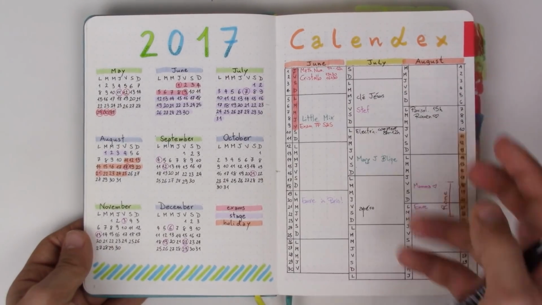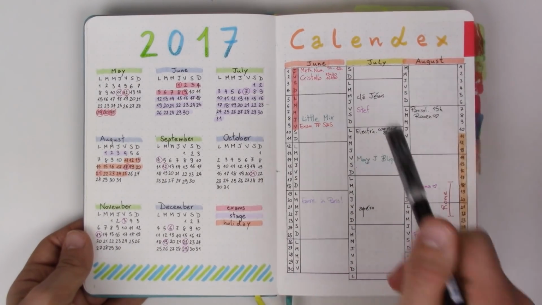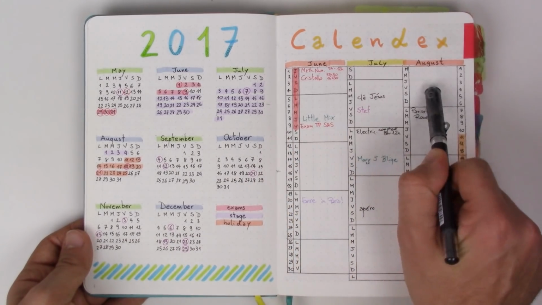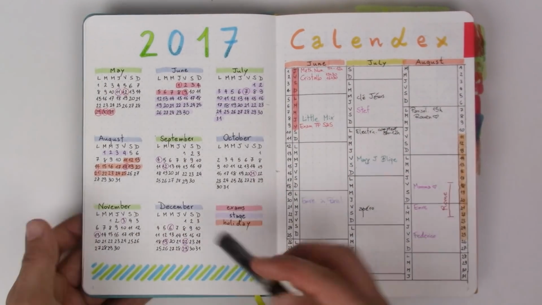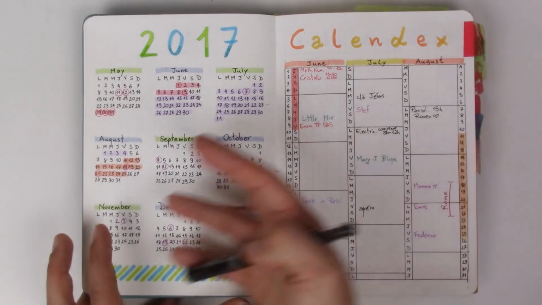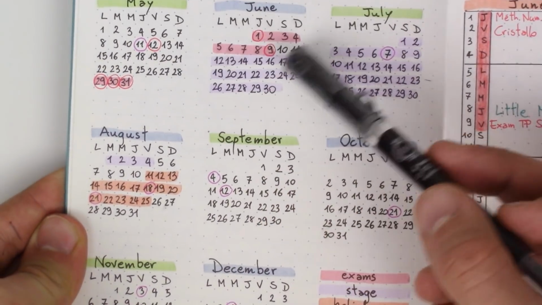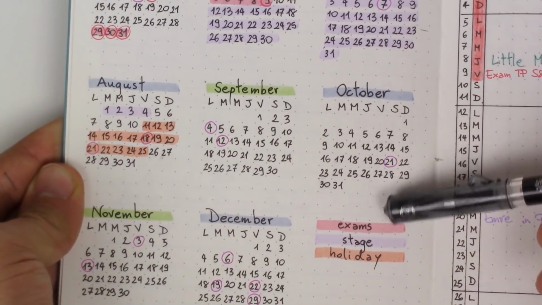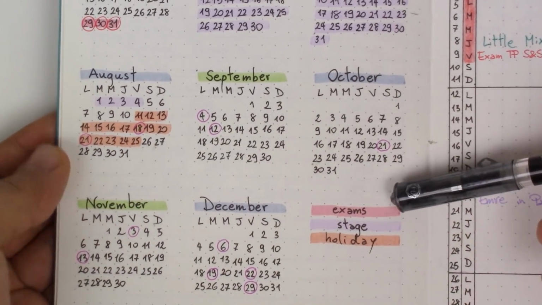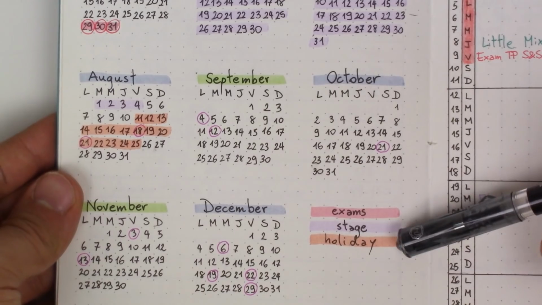So what I decided to do is to have less months in my Calendex. As you can see, I only had June, July, and August, and to keep the calendar in here. And these two spreads really worked together. I used the calendar in here to color specific weeks according to this color coding system that you can see here. So I had exams, my internship, and holidays.